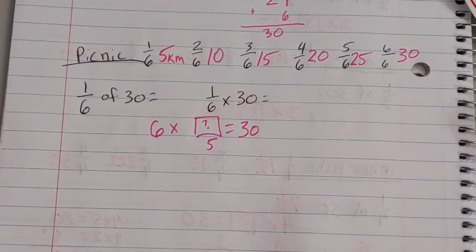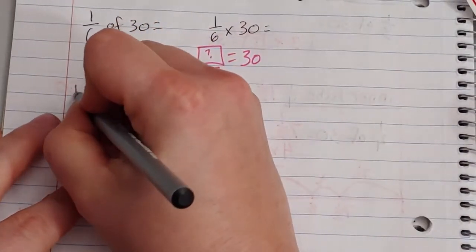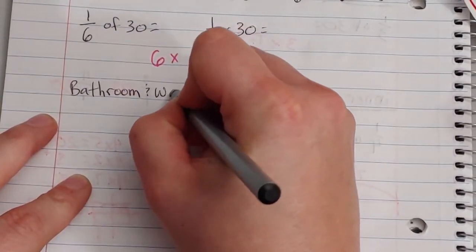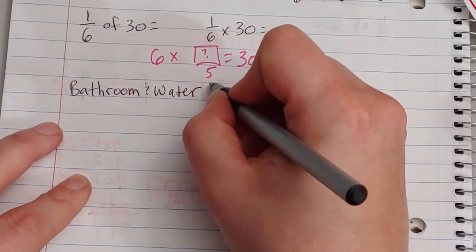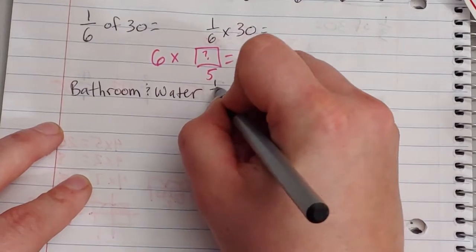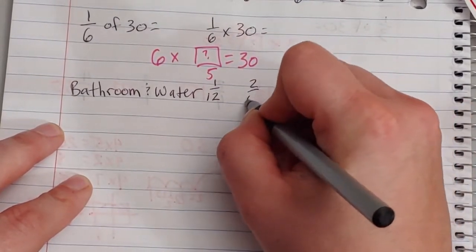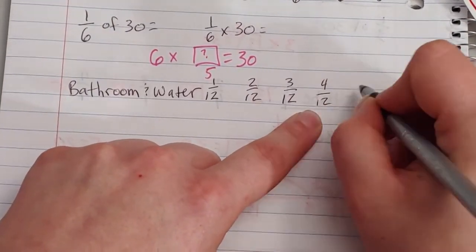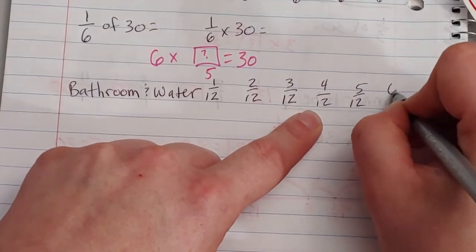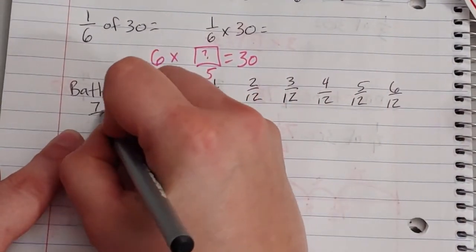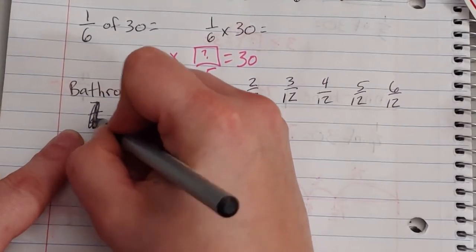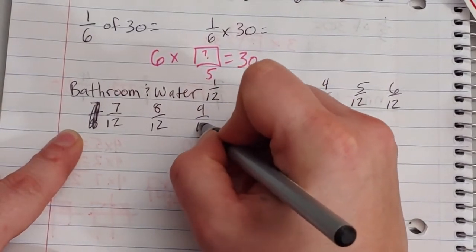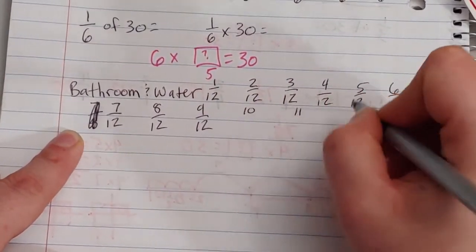All right, 2 more things to put on our trail map here. Next we have the bathroom and water. And that is at every 12th. 1/12, 2, 3, 4, 5, 6, 7, 8, 9, 10, 11, 12.